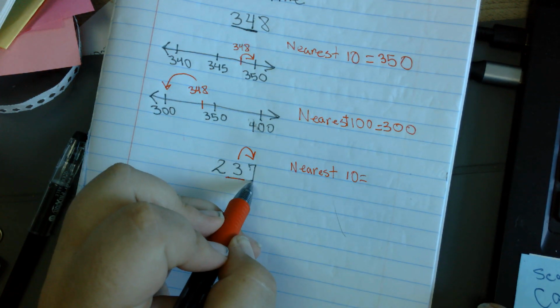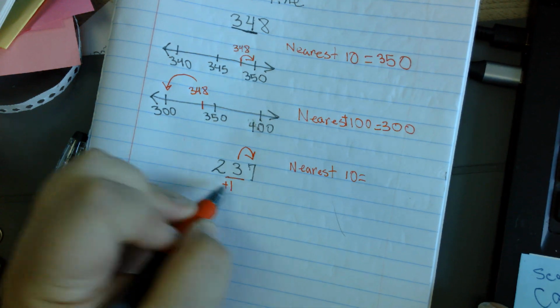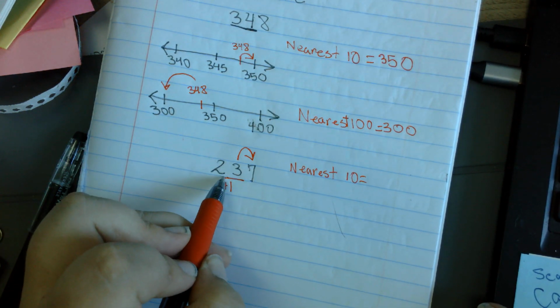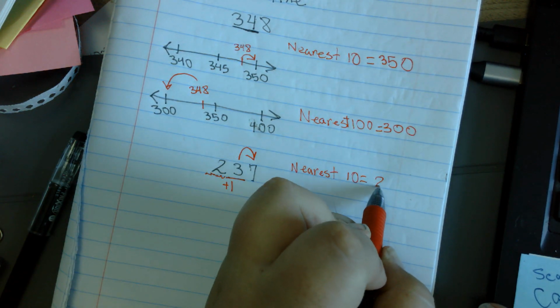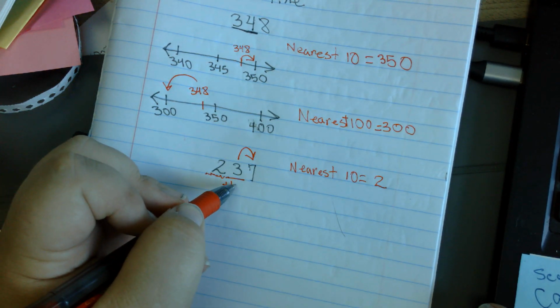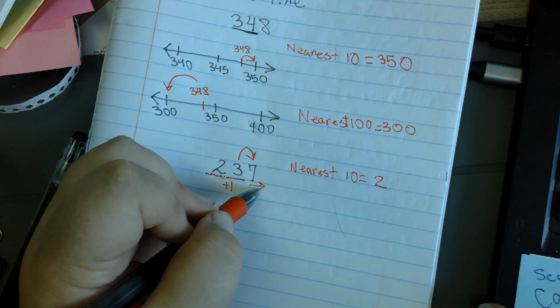5 or greater, add one more. Numbers in front stay the same. Numbers behind, zeros their name.